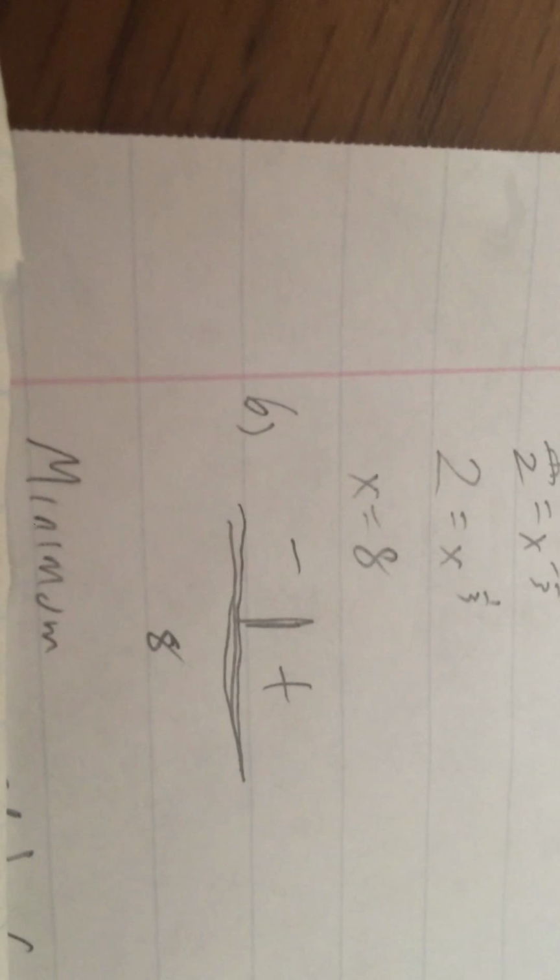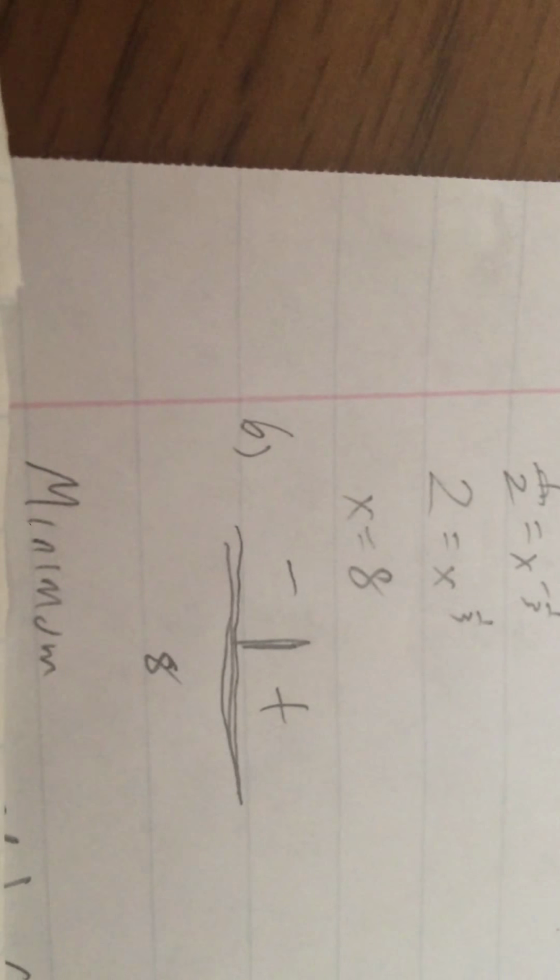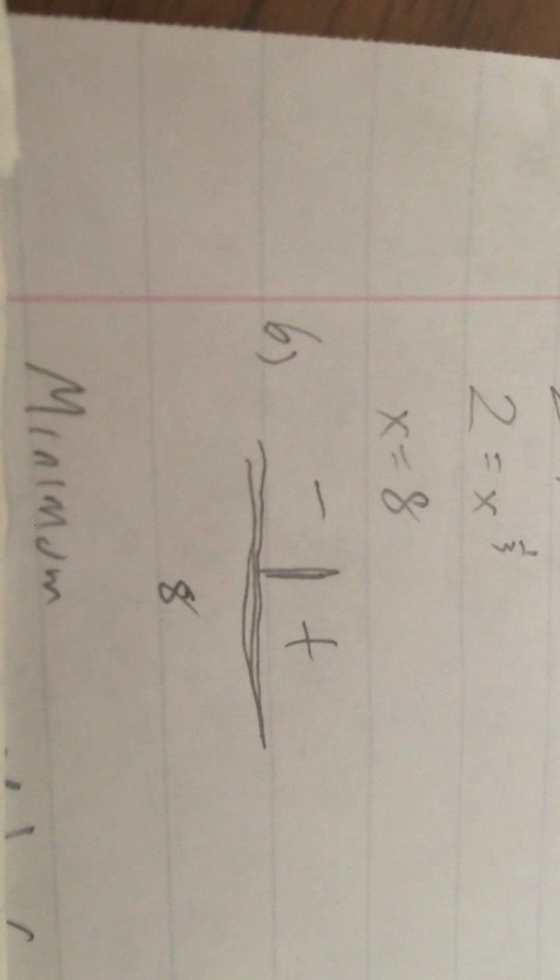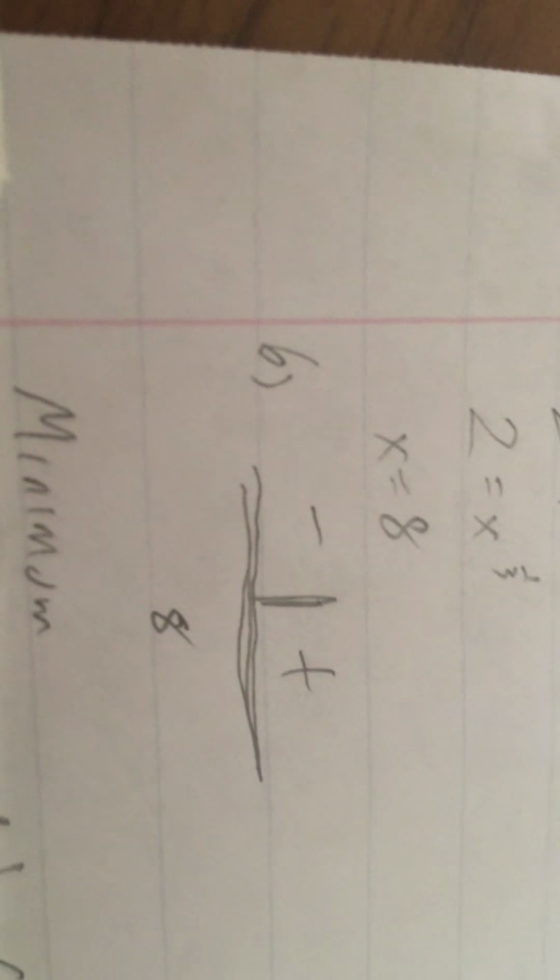And then part B is to determine whether P is a max or min. So we do a sign diagram. Now we know that if the derivative equals 0, there's a horizontal tangent, so that means it's a stationary point. So it's either a maximum or a minimum. And then we do a sign diagram.